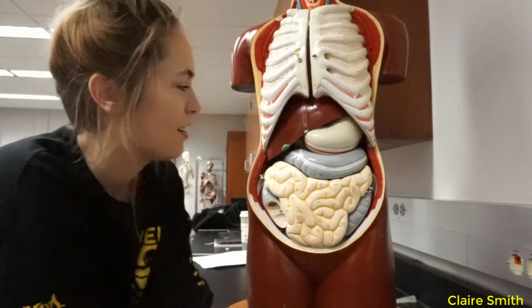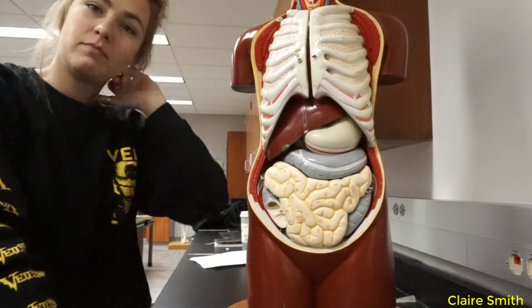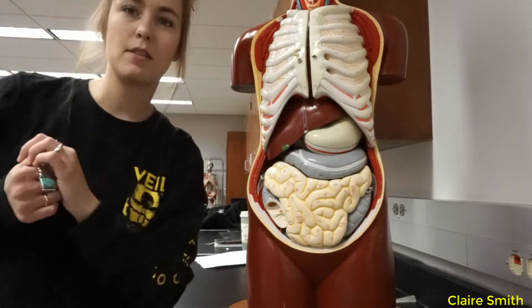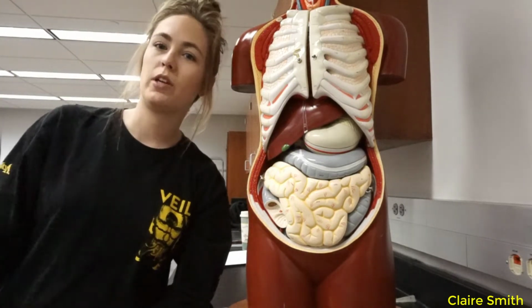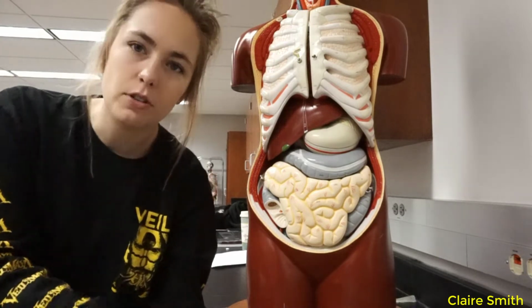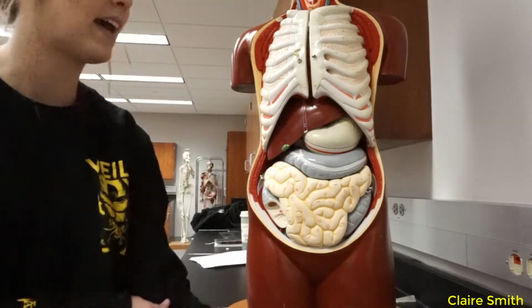So the first lab we talked about directional terms and stuff, but also about the organs and the organ systems, and I kind of just skimmed over that because normally you have time in class to look through it yourself. But I just want to show you the model that you're going to be seeing on the quiz to make sure you can identify everything on that.